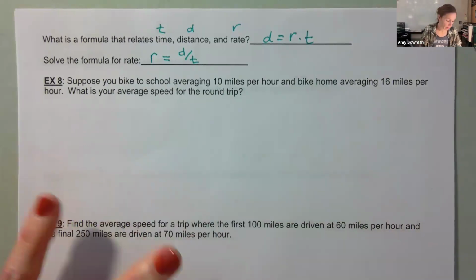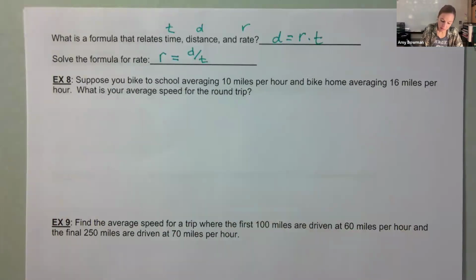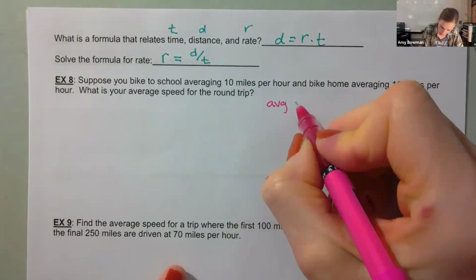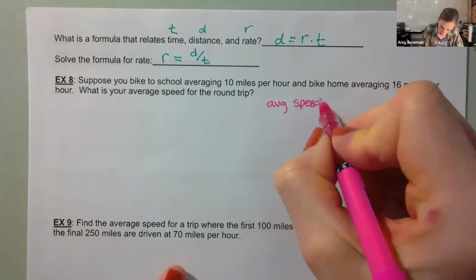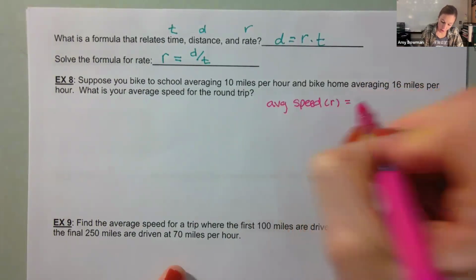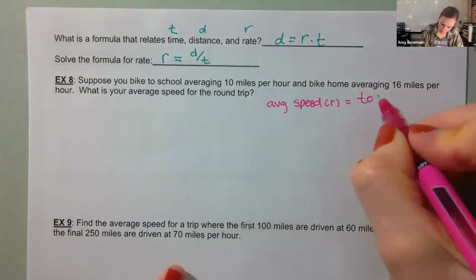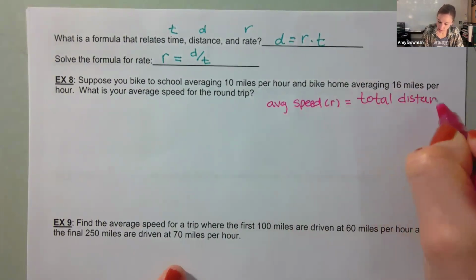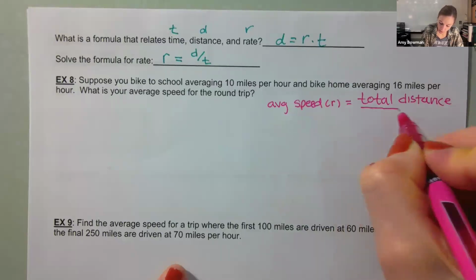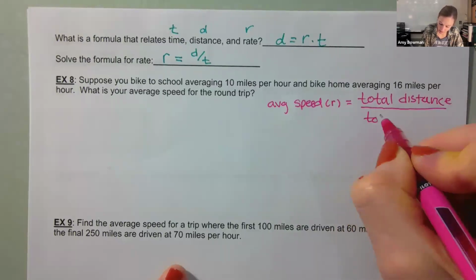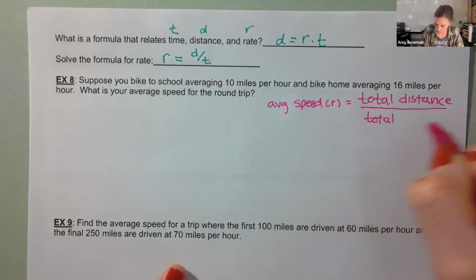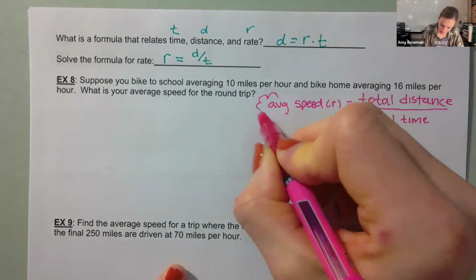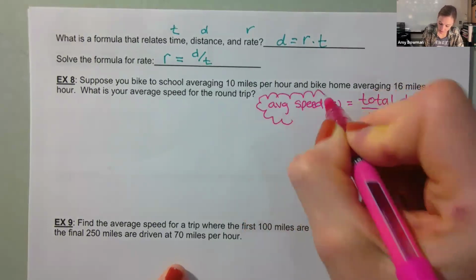What you need to remember is that average speed or rate is the total distance divided by total time. Write this down in your notes. Put some bubbles and stars around it. This is an important thing to remember.